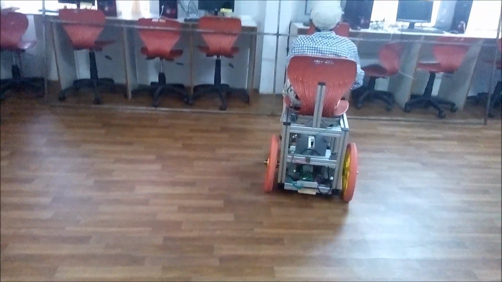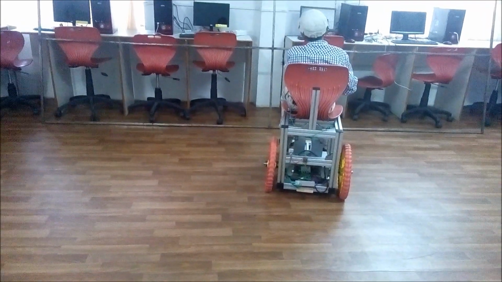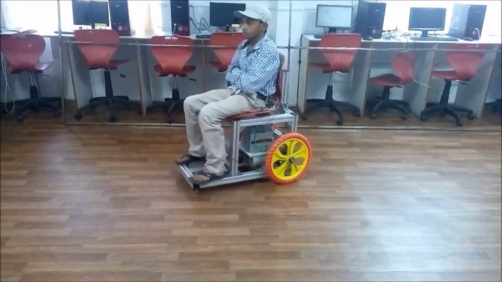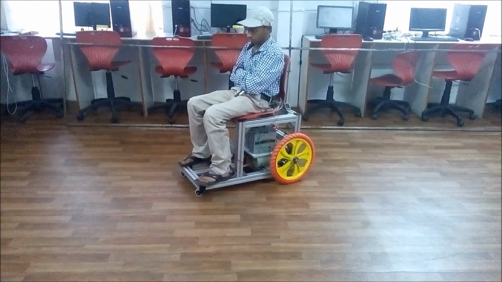We are continuing our research to implement a head gesture sensor to use our wheelchair in very high-end applications like paralyzed people, where they cannot even move their fingers.